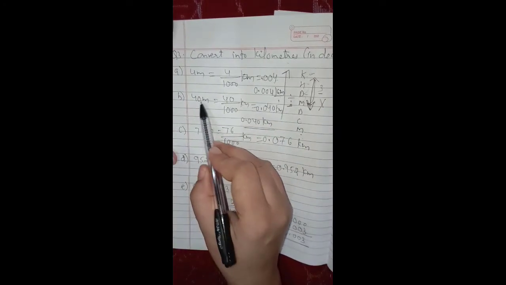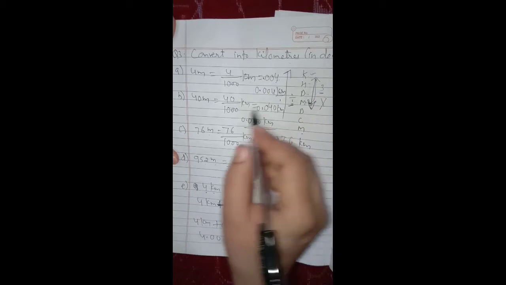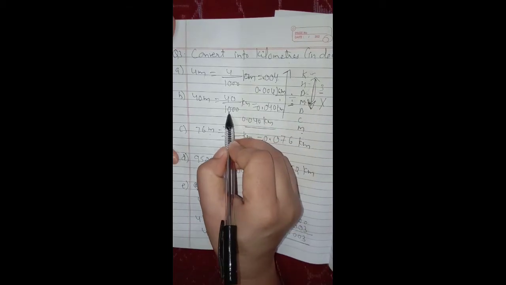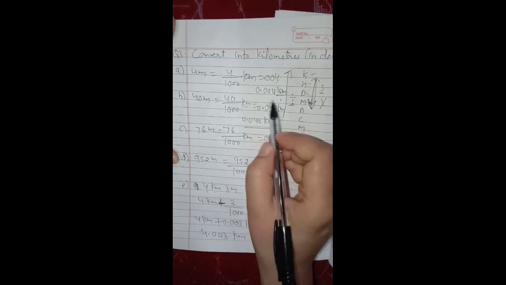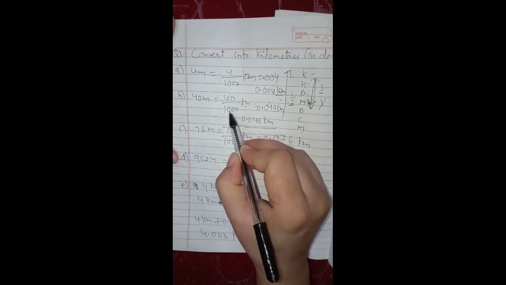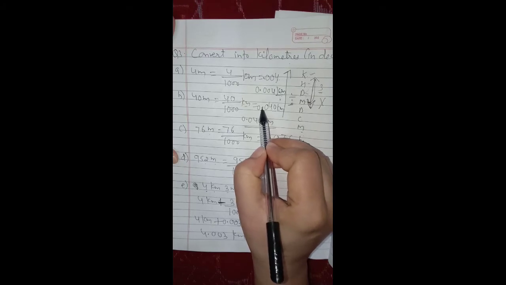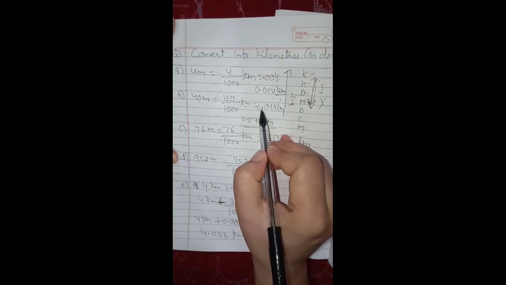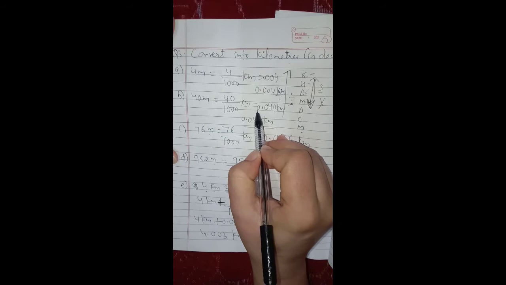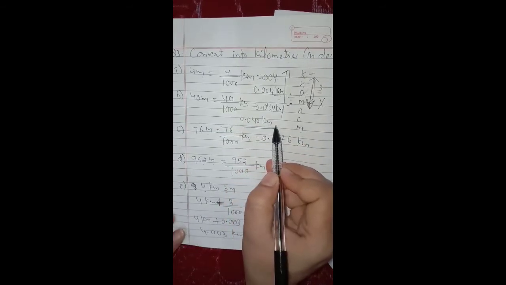Now part B, 40 meter. Again from meter to kilometer we have to go 3 steps above. So the denominator should have 3 zeros along with 1. Numerator will be the given number and unit will get changed. Now write the numerator. There are 3 zeros. So counting from the right side, before 3 digits put decimal. There are only 2 digits, so we will put 0 before the given number, and then decimal before 3 digits and 0 in the whole part. So 0.040 kilometer will be the answer.